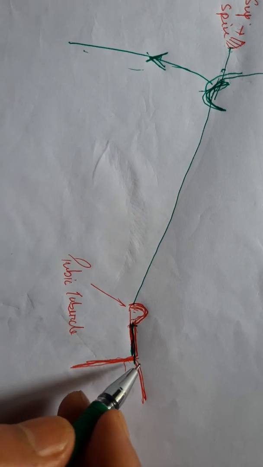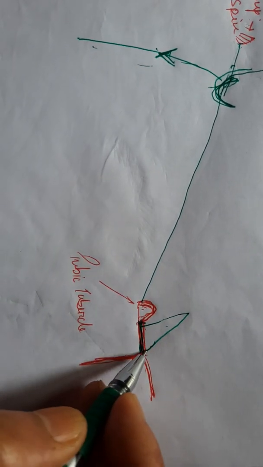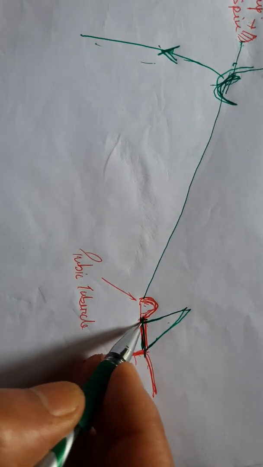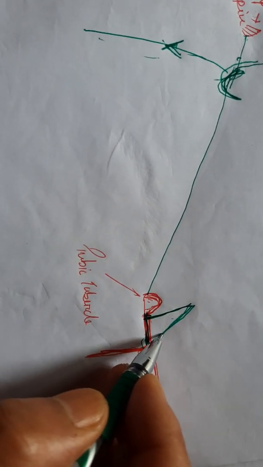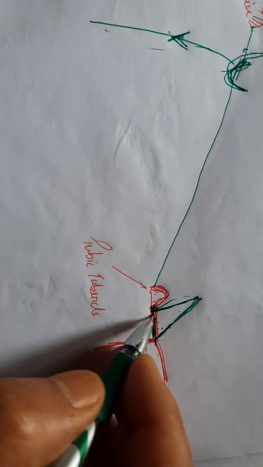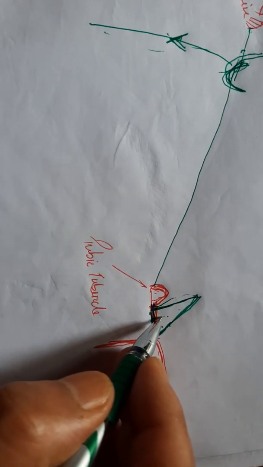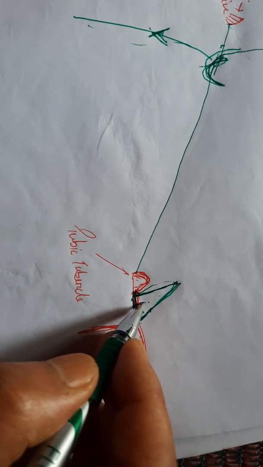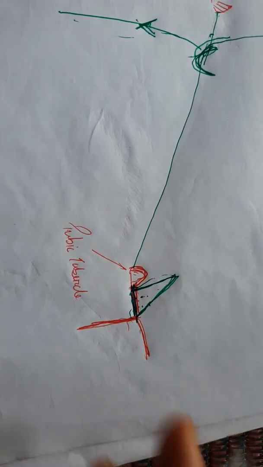Just over the pubic crest there is a triangular opening, which is formed by the external oblique muscle. These are two crura. In this area, just over the pubic crest, lies the superficial inguinal ring. And where lies the deep inguinal ring?